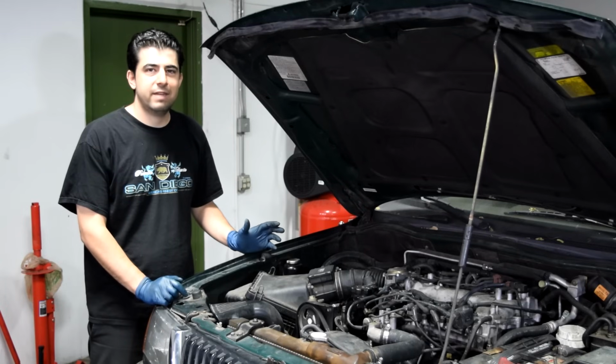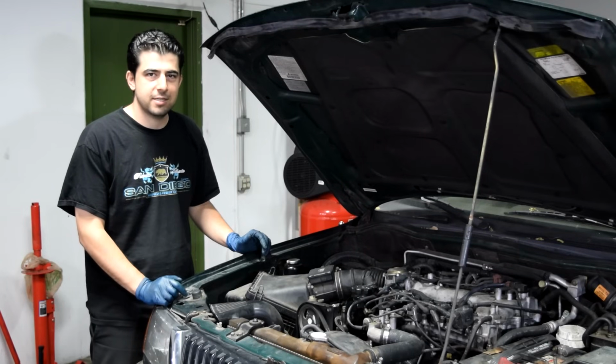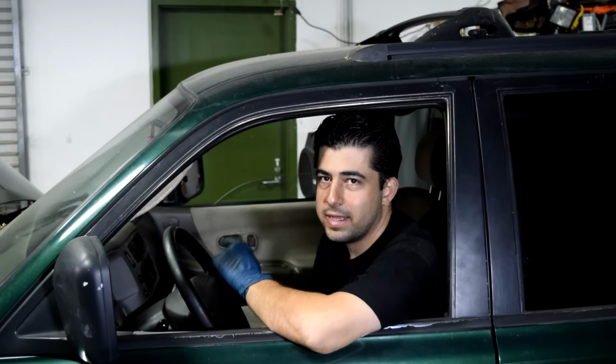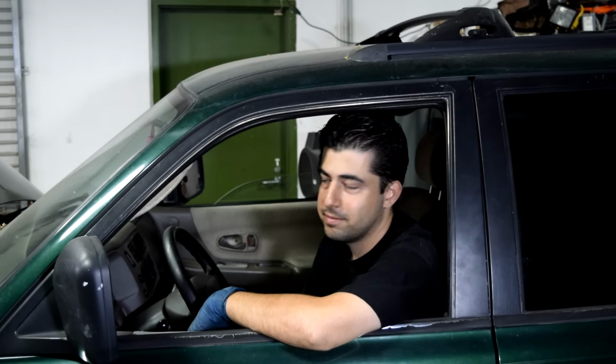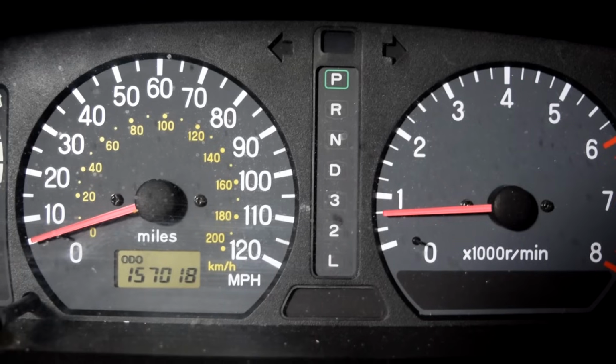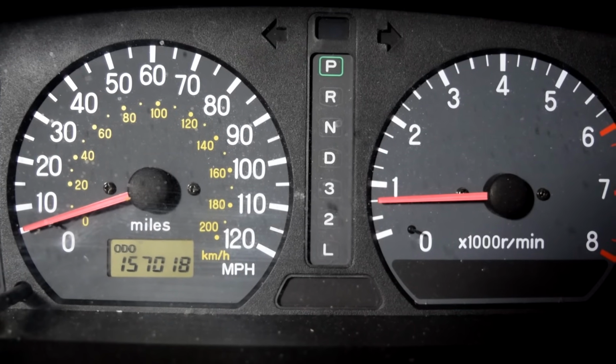Now this car doesn't have any vacuum leaks, but I'm going to create a small one so you guys can see the symptoms for yourself. So first I'm going to start the car and then pull a vacuum line so you can see the effect it has on the RPM. Now I'm doing this on a warm engine, but as you can see, our idle speed is about 750 RPMs.